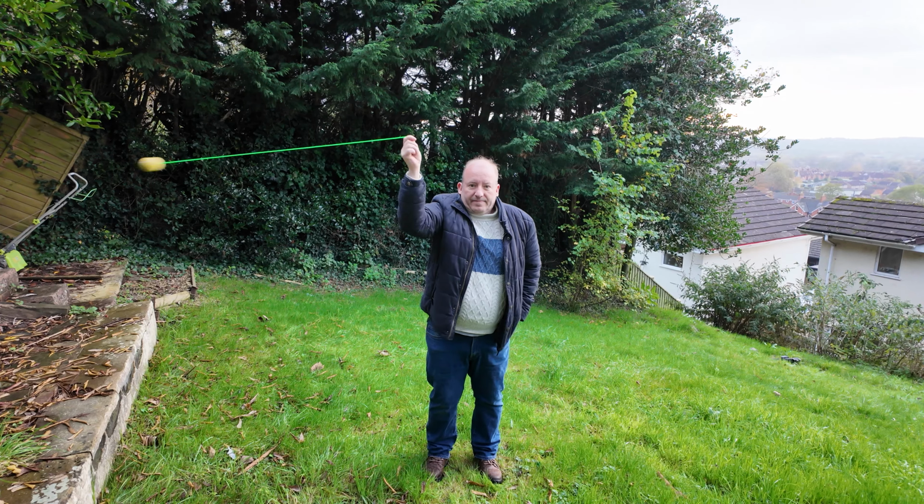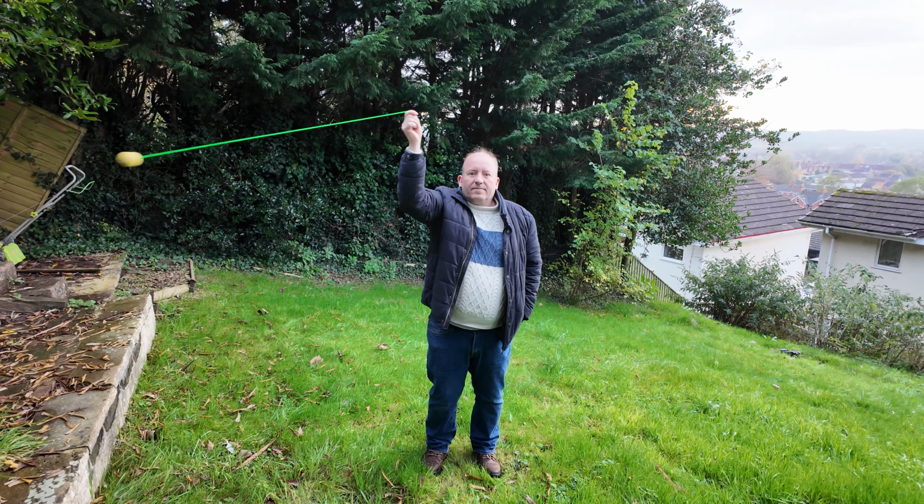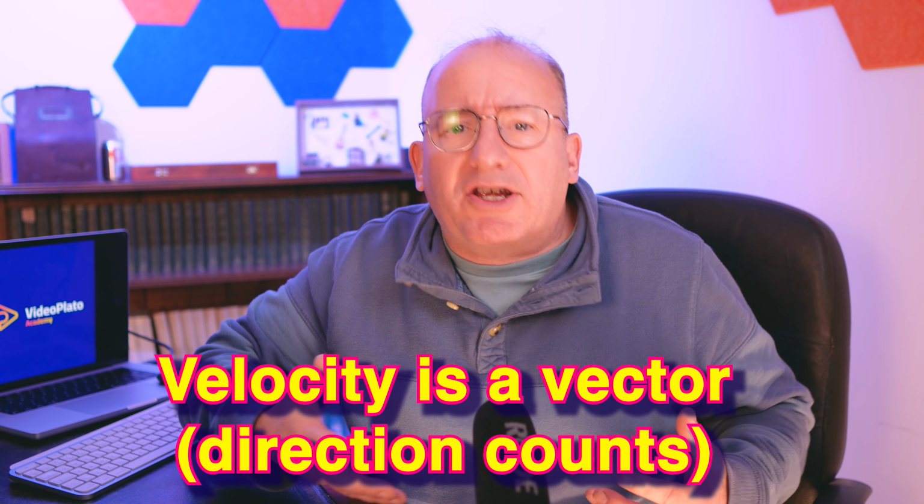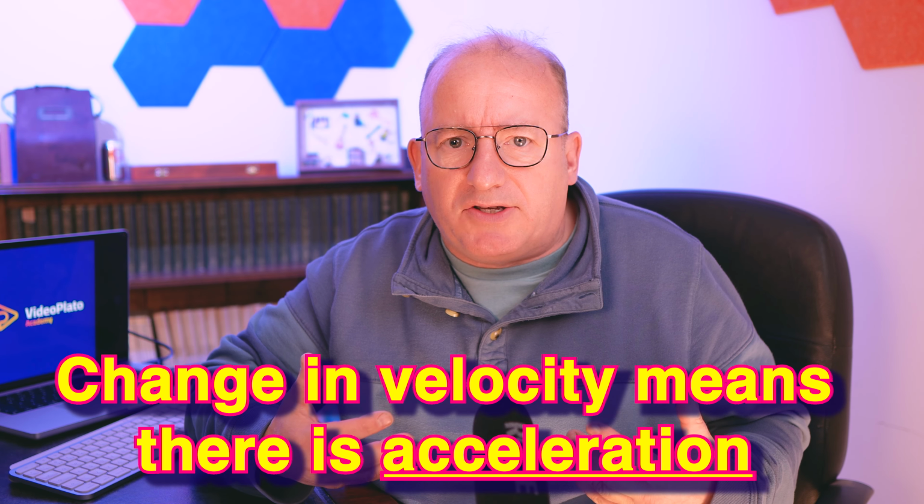If I swing a ball on a piece of string around my head and then I let it go, it will travel off with this tangential velocity, according to Newton's first law. As an object travels in a circular path, its velocity is changing, although its speed may be constant. This is because velocity is a vector and it's changing direction. Now, if its velocity is changing, that means it must be accelerating. This acceleration is directed towards the centre of the circle. Now, interestingly, although it's accelerating towards the centre of the circle, it's not getting any closer to the centre of the circle.